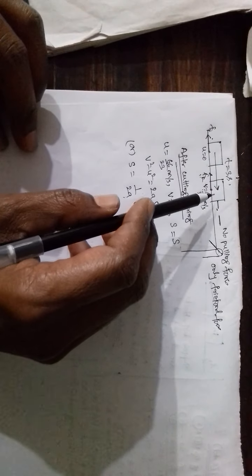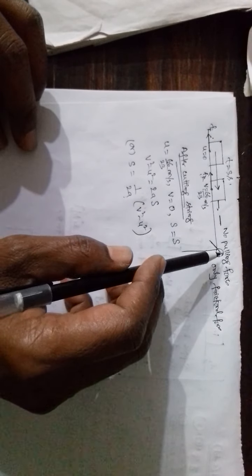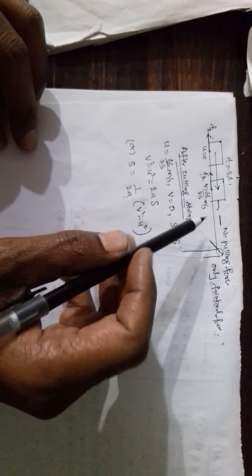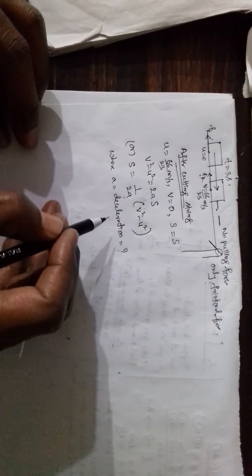So its velocity is decreasing means it is decelerated. But its deceleration we don't know. Here A is deceleration. We need this. So for that, what shall we do here?